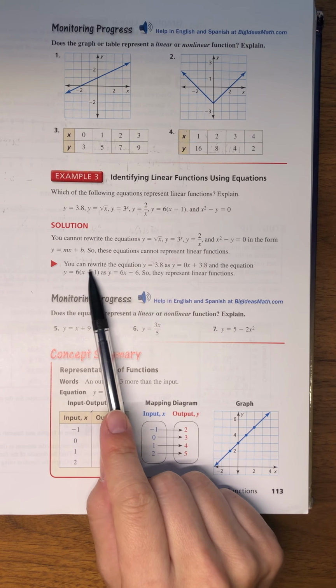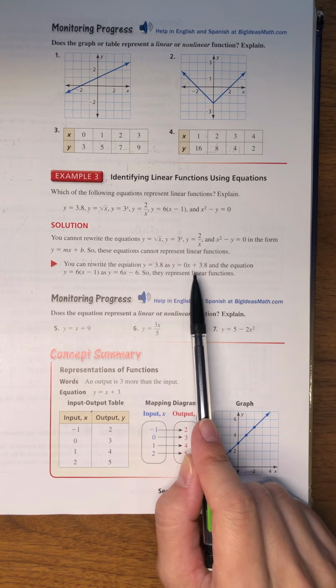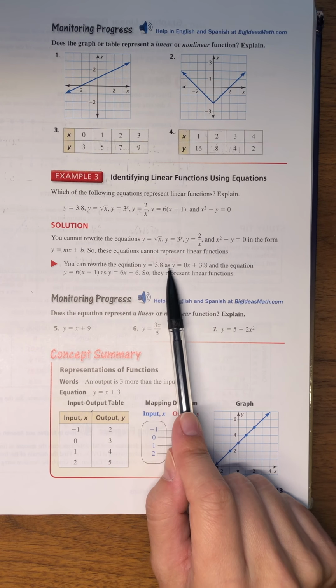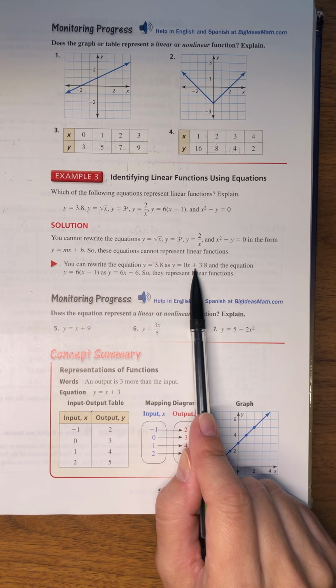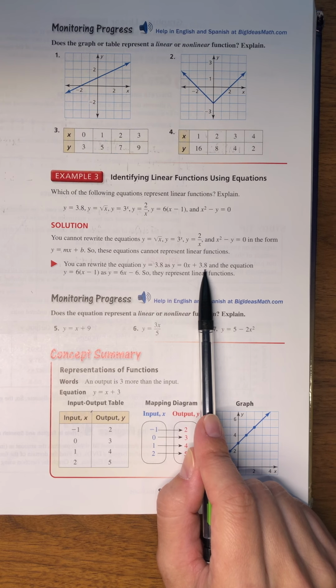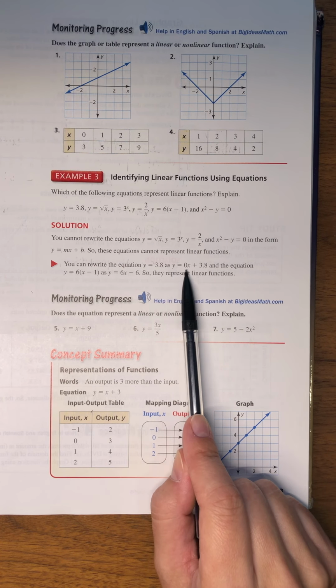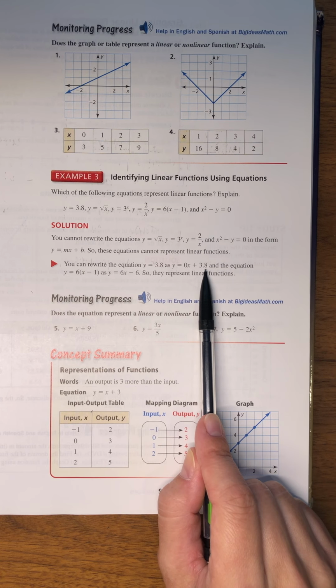Let's read what it says down here. Technically, we can write it as y equals 0x plus 3.8. So technically, it can be written in that form of y equals mx plus b. So it is a linear equation.